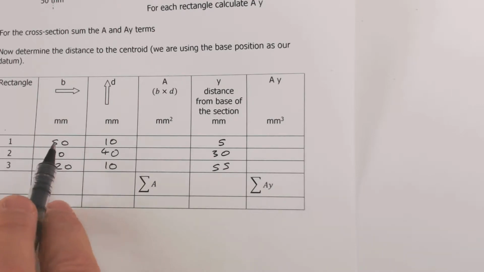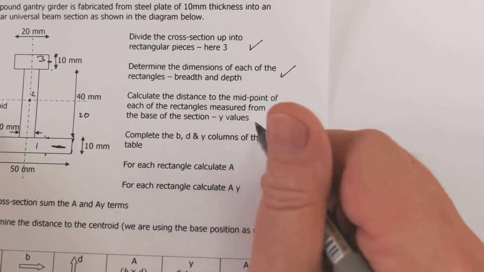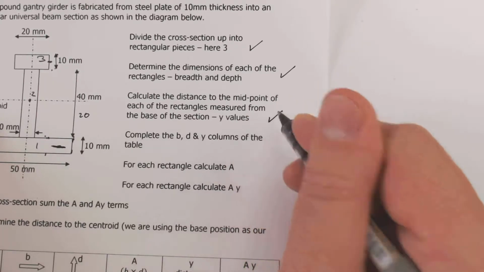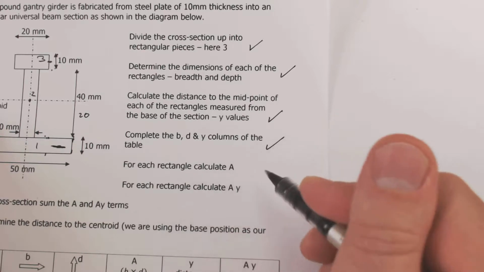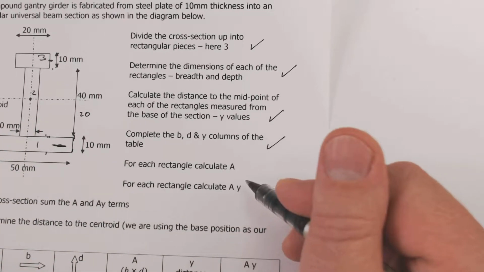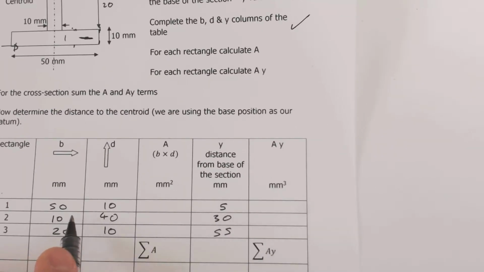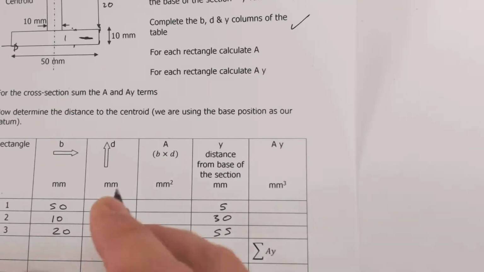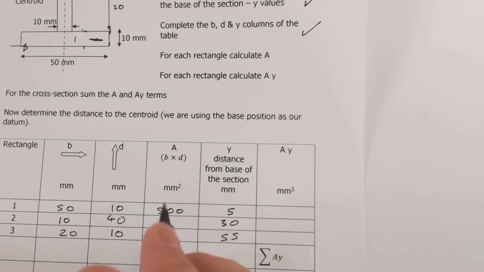Next we're going to do, okay, so I've done that, sorry. Complete the columns. Yeah, I've been doing that. Calculate each rectangle and calculate A. So 5 times 1 is 5. Add on 2 zeros. 1 times 4 is 4. 2 times 1 is 2. Didn't need my calculator for that.